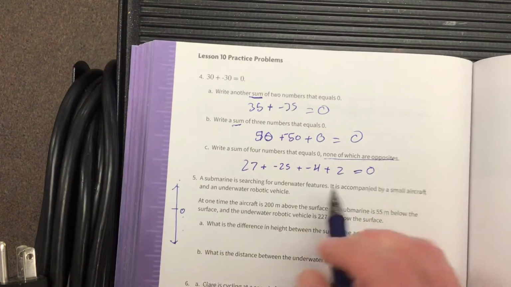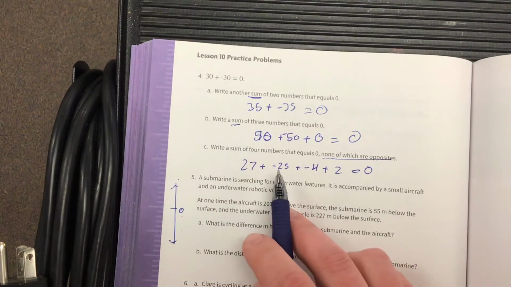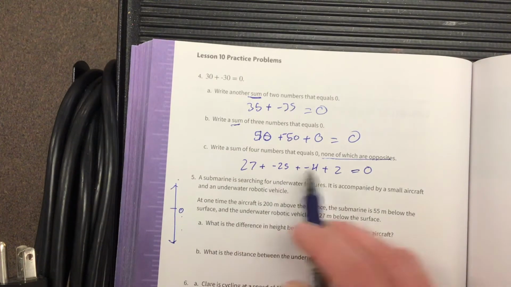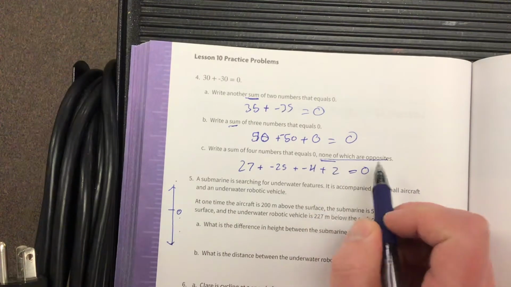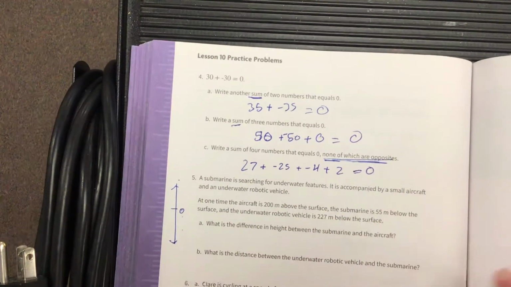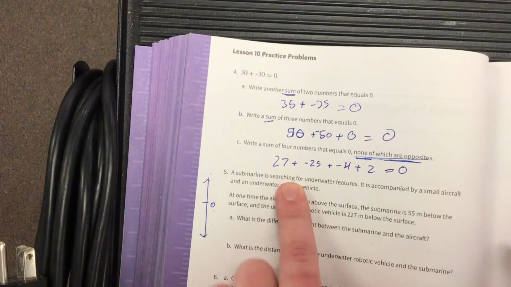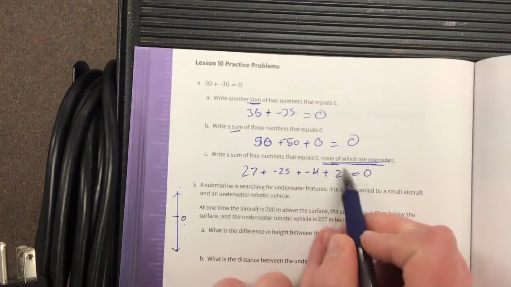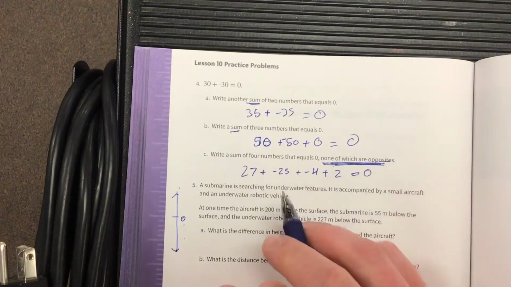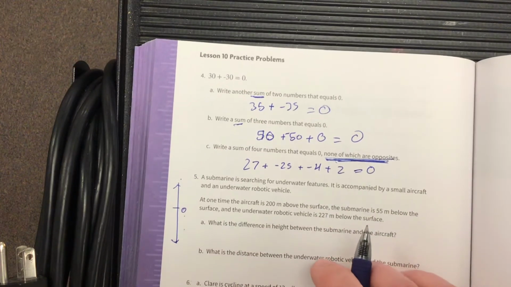Trey, you got another one? I did 4 plus 4 plus 4 plus negative 12. All right. Well, it said none of which are opposites, so that would work. Because 4 is the same. Those are opposites, right? So if we had 1,000 minus 1,000, those would be opposites. So it wanted you to use numbers that were not opposites.